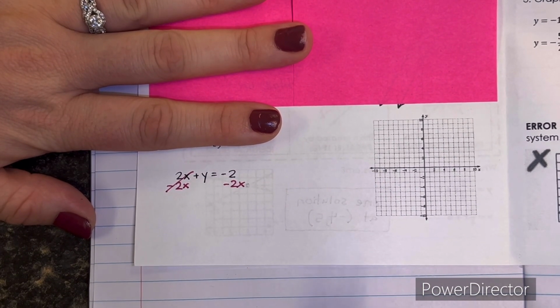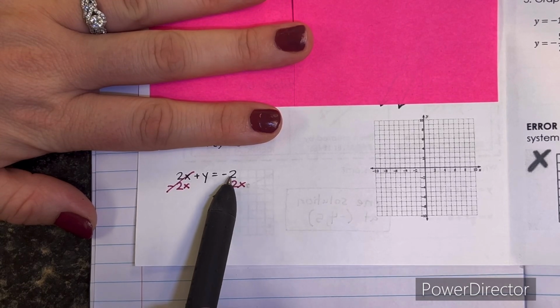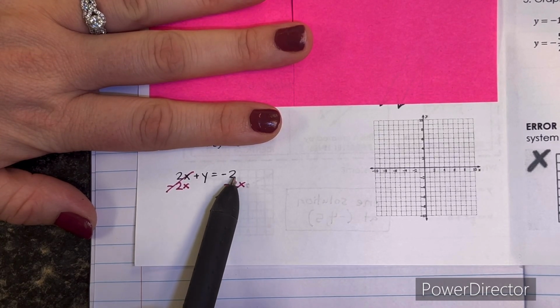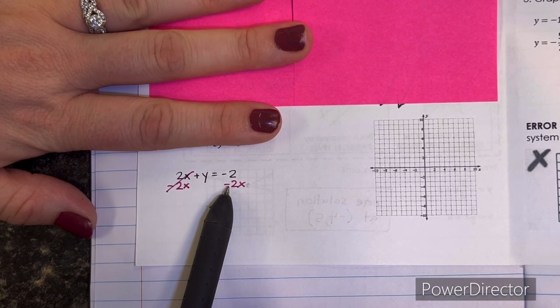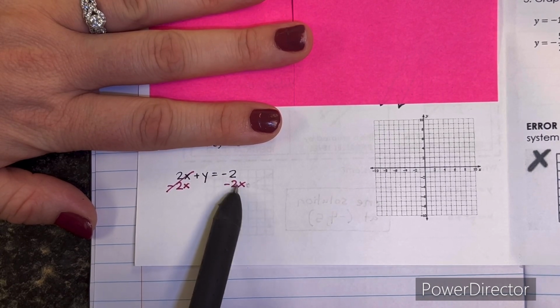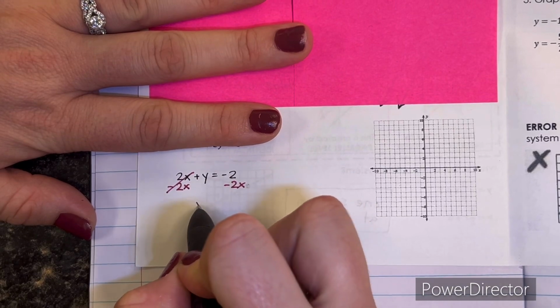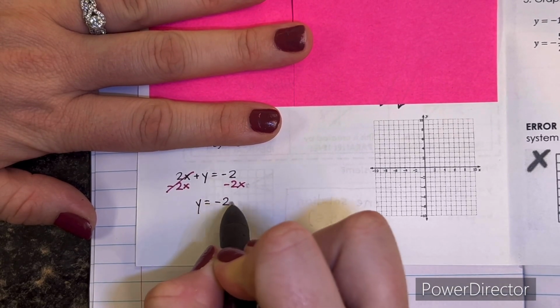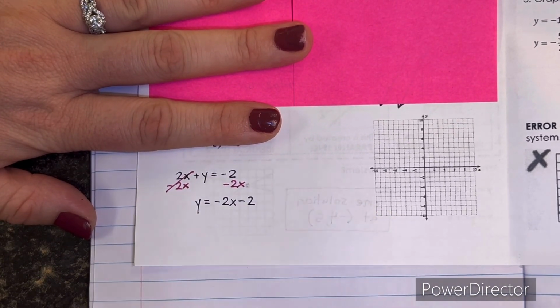I do want to mention one thing. Every now and then I'll get a couple of kids that think that they can combine these because this is the same number. While that is true, you cannot combine these because this one has an x on it and that one doesn't. So these are not like terms. So I've got y equals negative 2x minus 2.